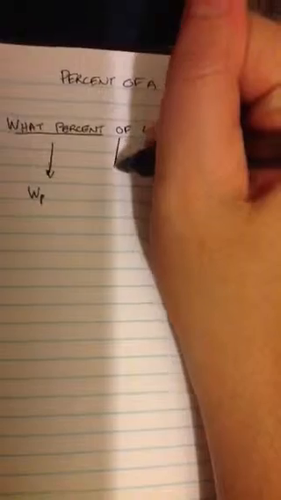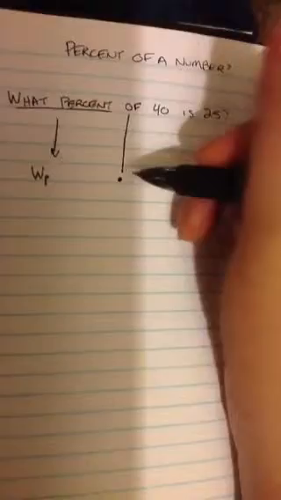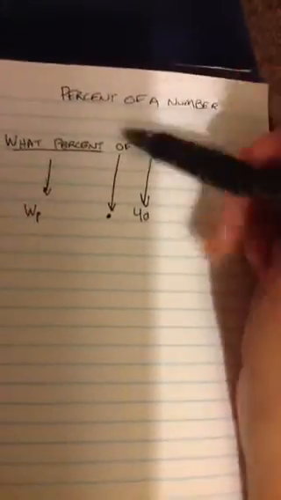This "of" is going to be a multiplication symbol. I'm going to use the dot for that. I could have used X if I wanted to, or parentheses even, but for our purposes right now, we're just going to use the dot. Then 40, you can just leave that number as is. So far we have WP times 40.